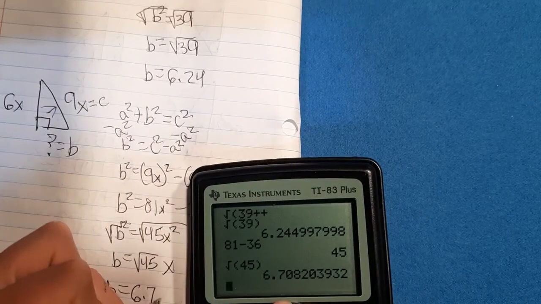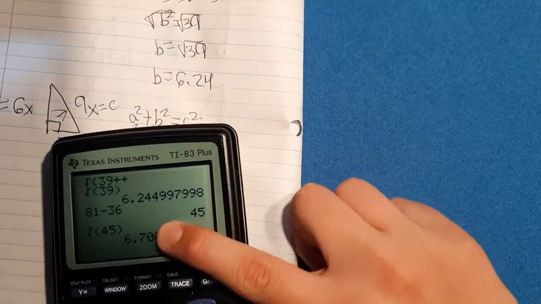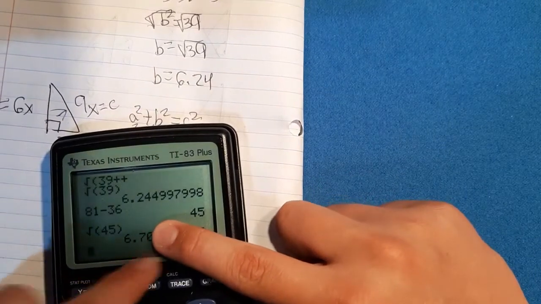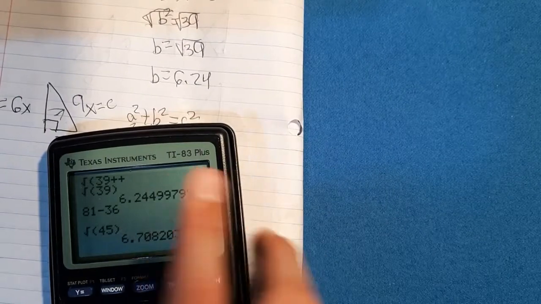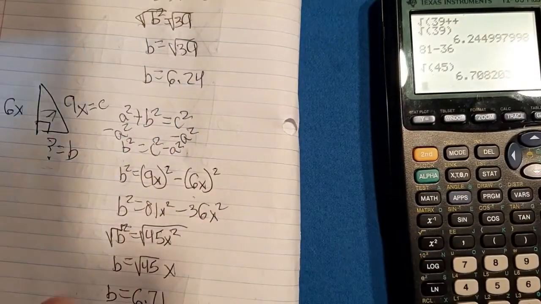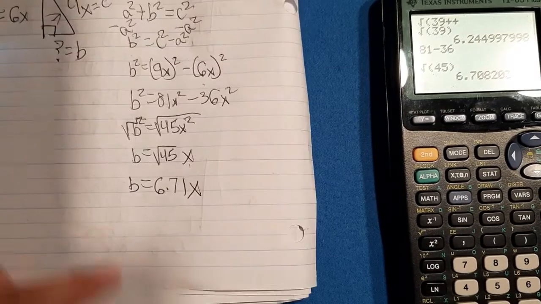6.7, and then we can round it. This is why it's important right here. See how this is an 8? If we do the nearest hundredth, you might say 6.07, but the 8 actually rounds up, so it's 6.71. Then you put this x down here, it just carries down. And that's what B equals in this problem.